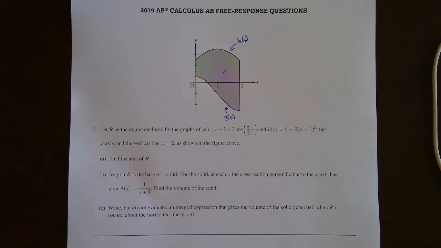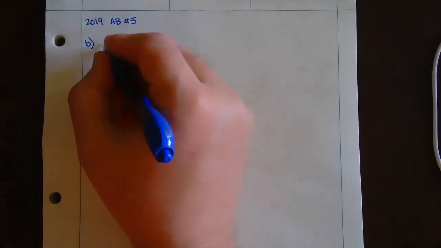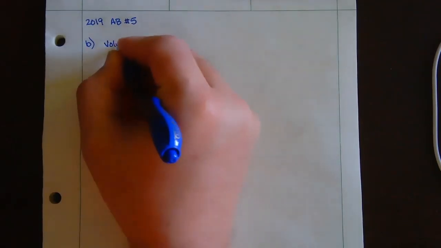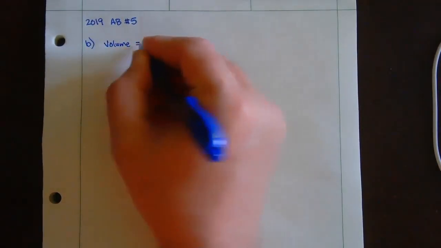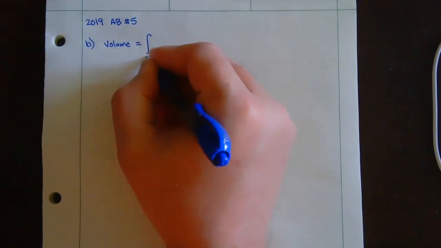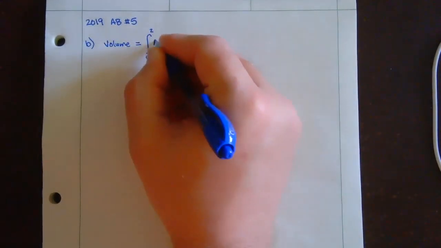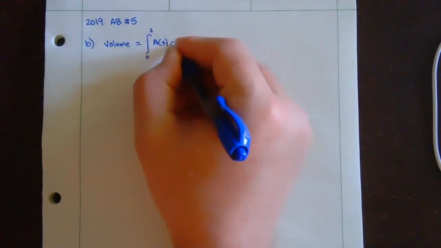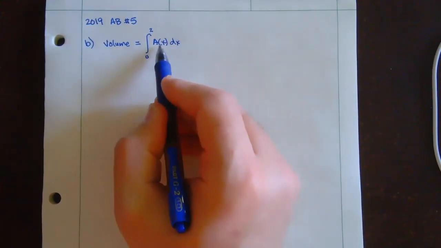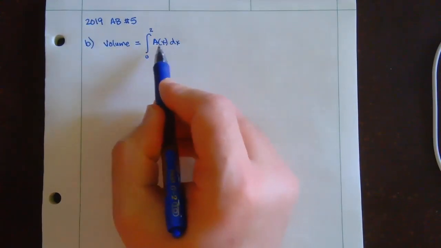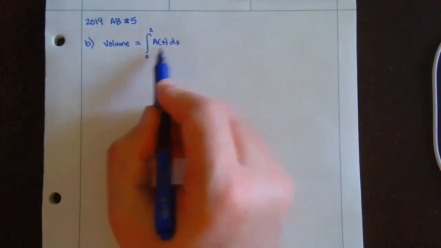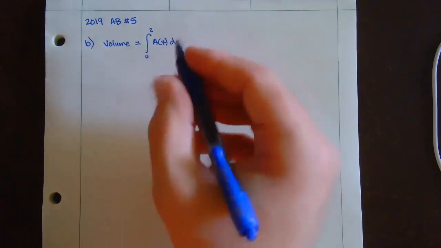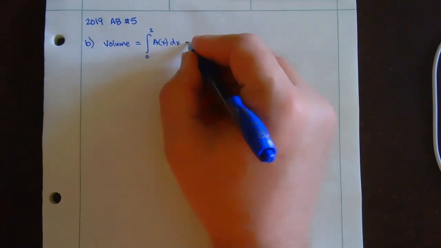So let's go to our paper and we'll do this. For this one, the volume is going to equal the integral from 0 to 2 of our area function times dx, because this is square units and this is the same units. So when we take square units multiplied by units, we get cubic units, which is volume. That's what I was saying earlier, in case you didn't catch on.